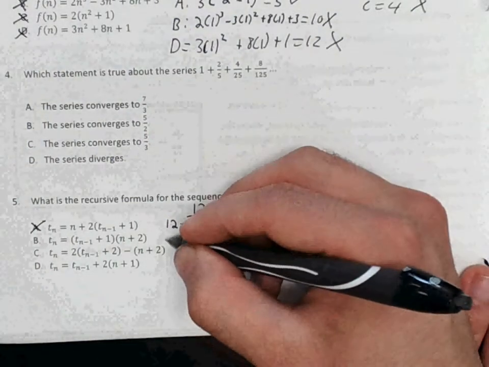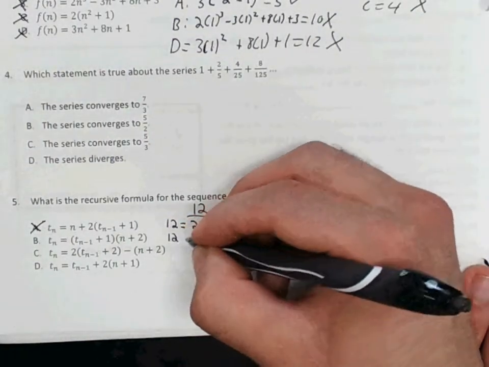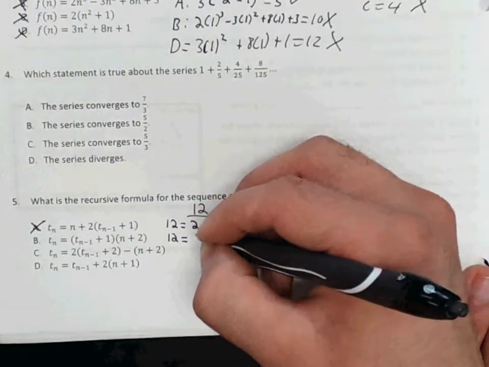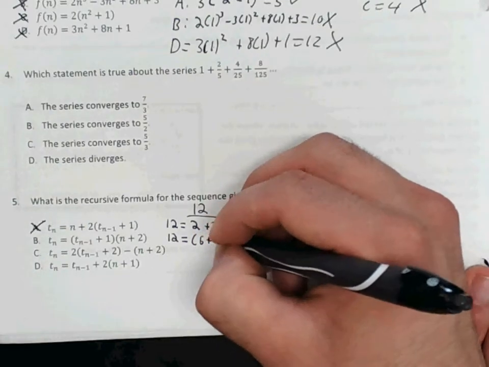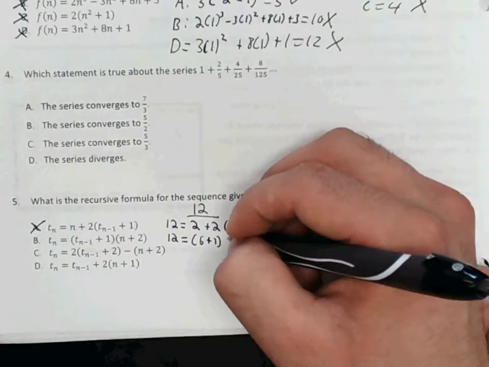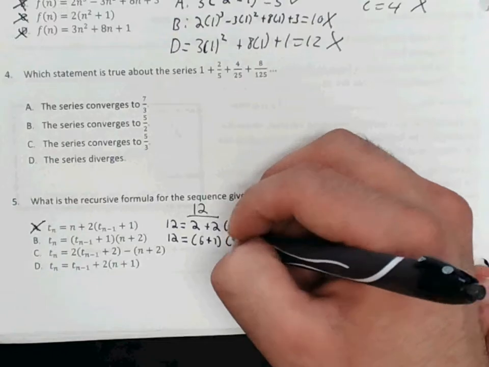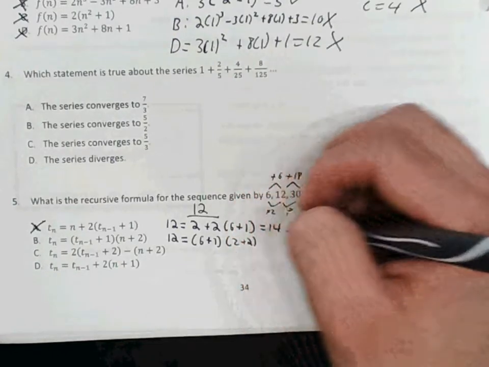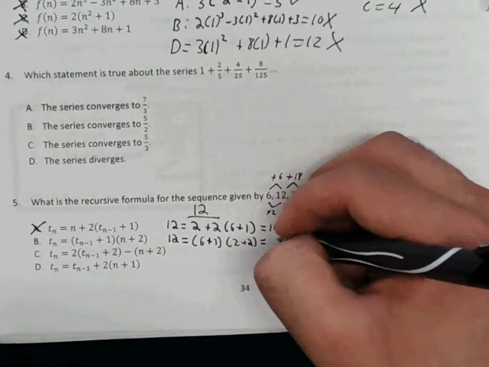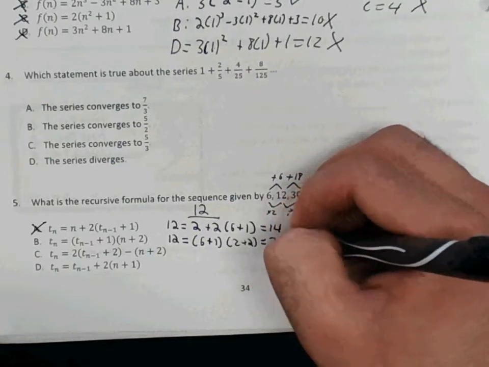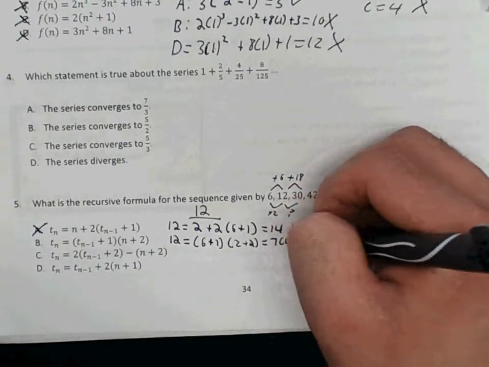Let's look at B. Is 12 equal to 6 plus 1 times n plus 2, so that would be 2 plus 2. That's going to be equal to 7 times 4, which is equal to 28, which is not equal to 12.